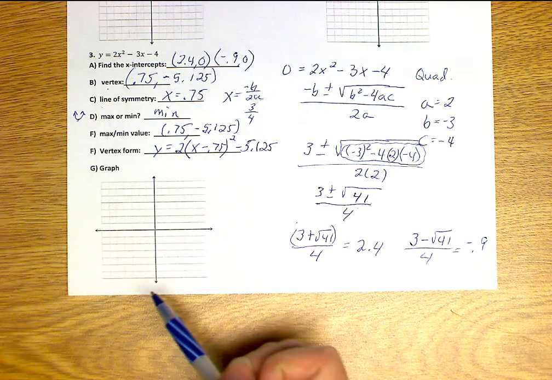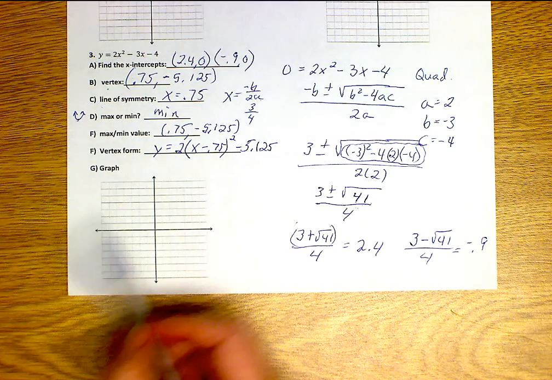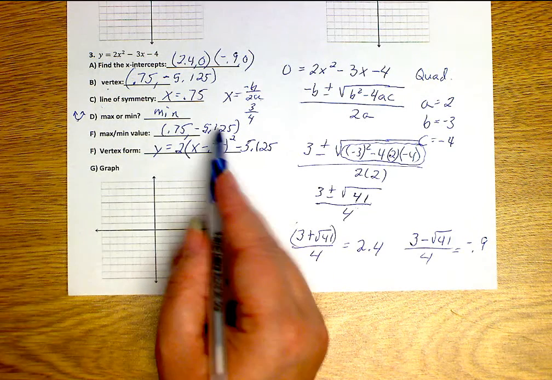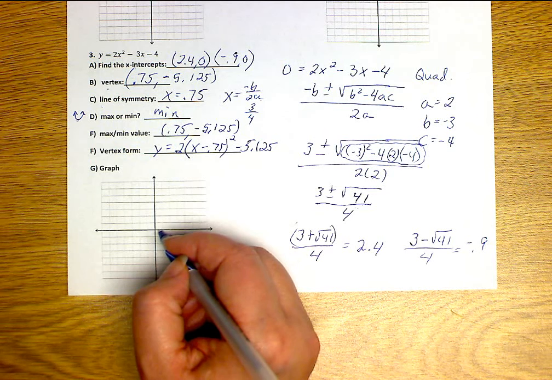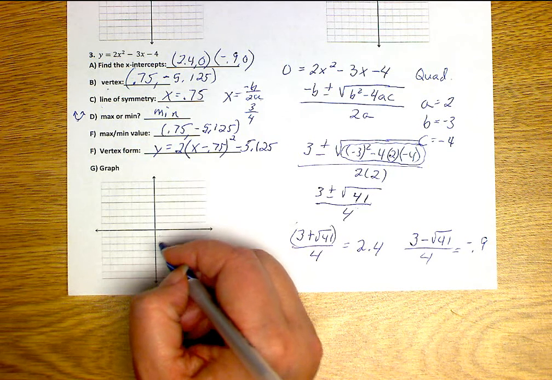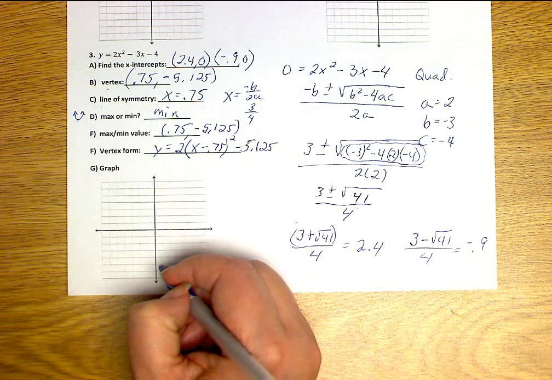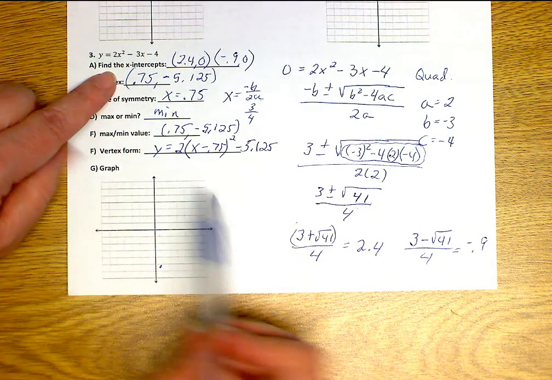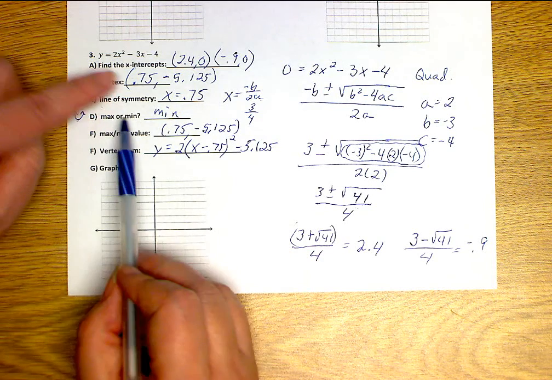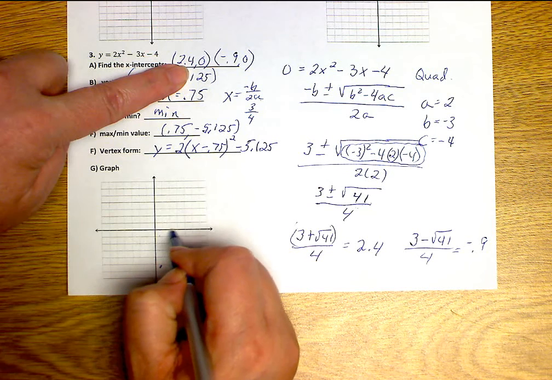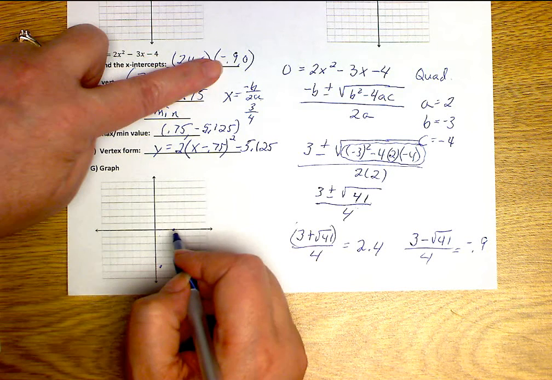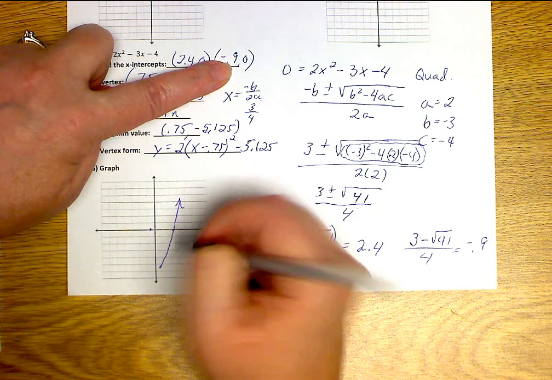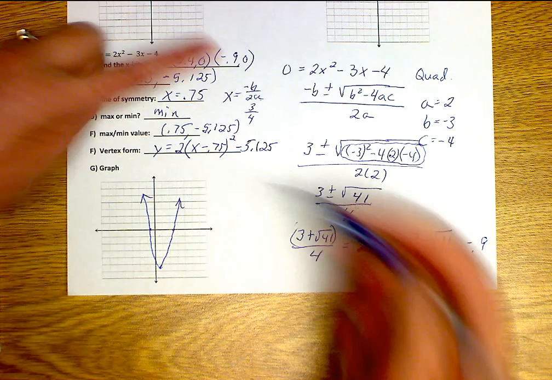Last thing, graph it. When you graph it, you would do your vertex 0.75 and negative 5, so a little bit past that. So we have 0.75 and then negative 1, 2, 3, 4, 5. And you would also graph your x-intercepts. My x-intercepts are 2.4, 0, and negative 0.9 right there. I connect these points and we have it done.